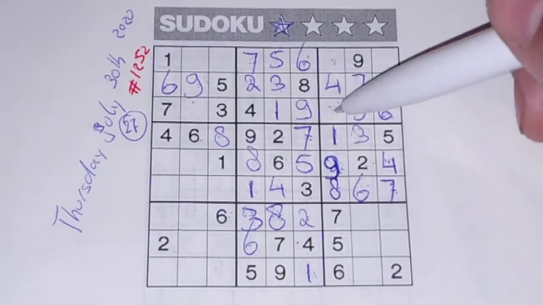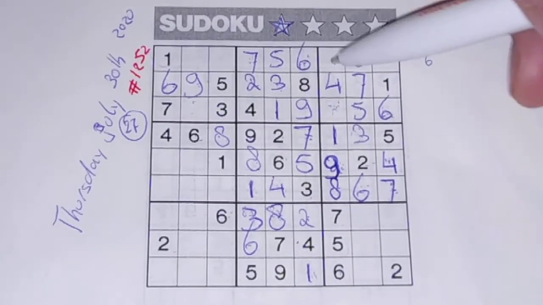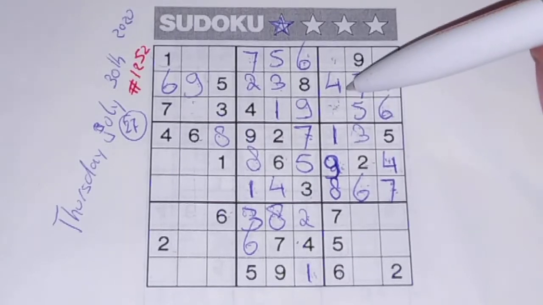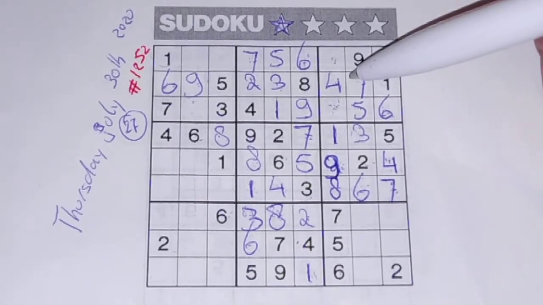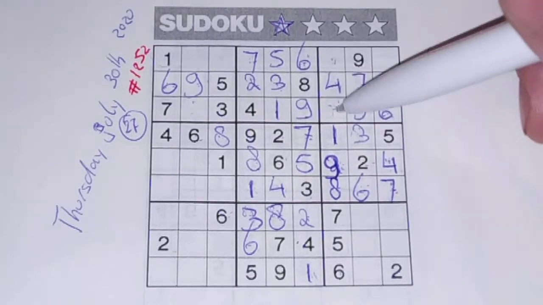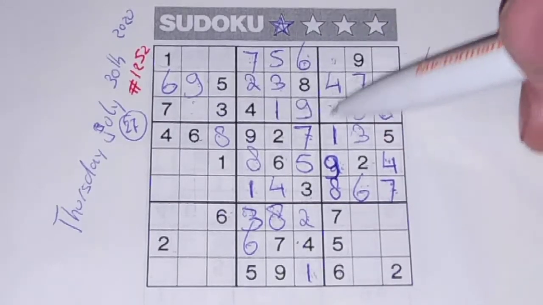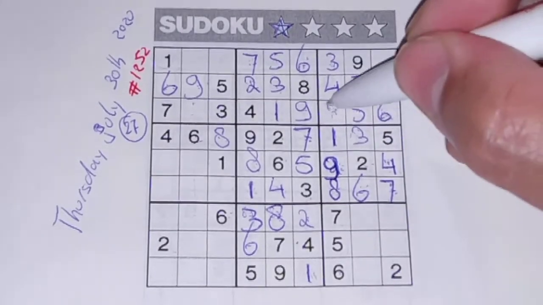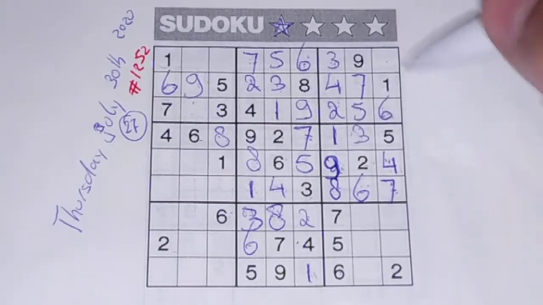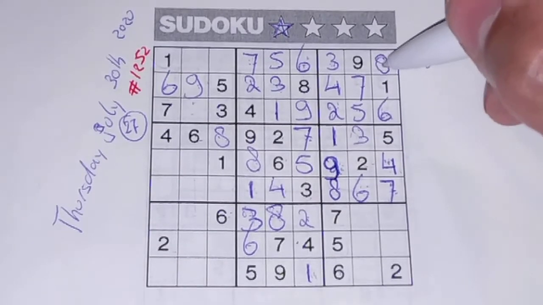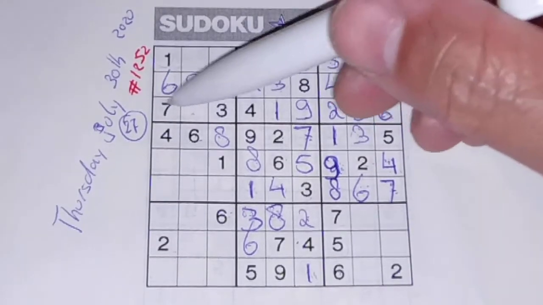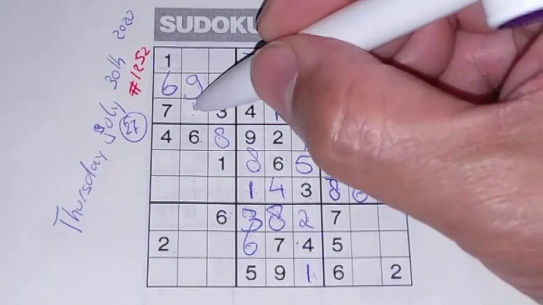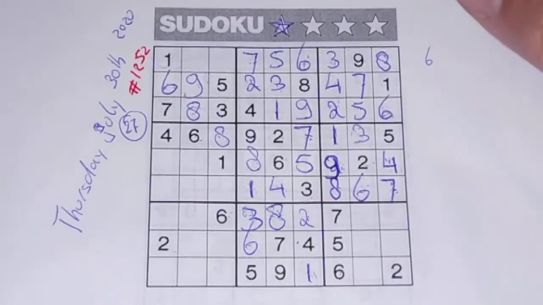So these 2 numbers, the 3 and the 2. We have a 3 here, no 3 there. 3 should be here and the 2 goes there. 1 number left in this big square for the number 8. 1 number left in this row, the 3rd row, for the number 8.